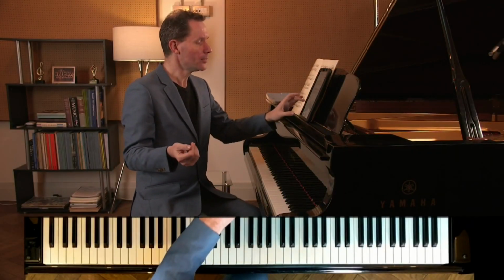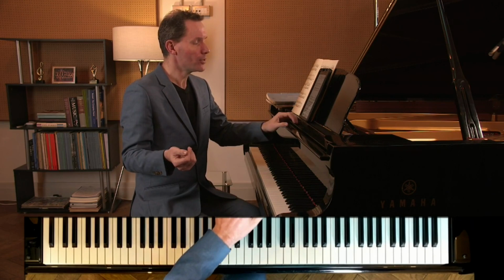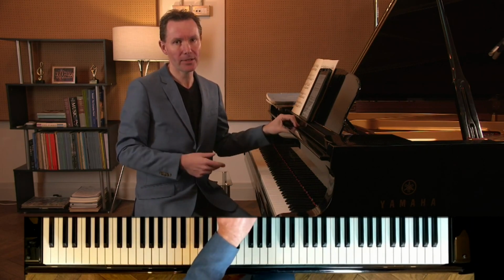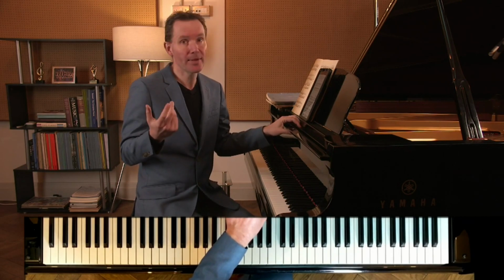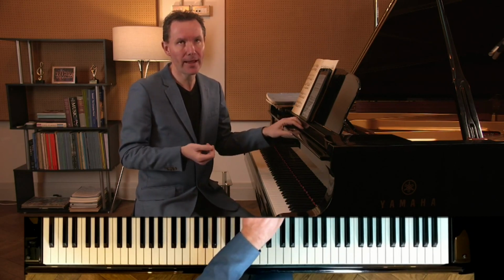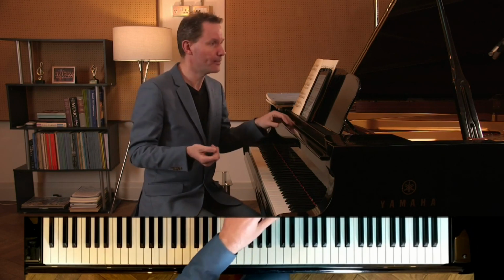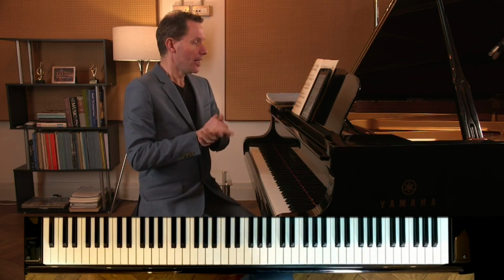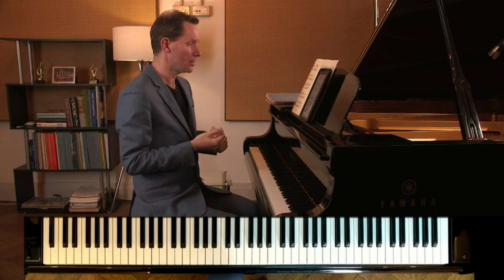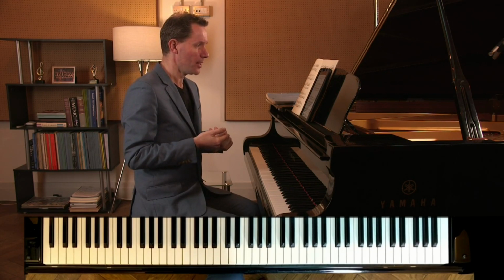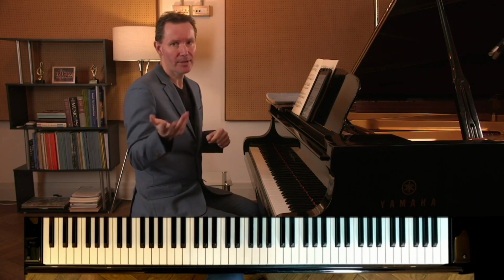So we can look at some things like this, and this is a really interesting example I'm going to play to you from a Mozart piano concerto. It's the Mozart piano concerto in D major, Köchel 451. Within the slow movement, which is in the key of G, Mozart writes this melody, and this is how it appears in Mozart's own autograph copy.